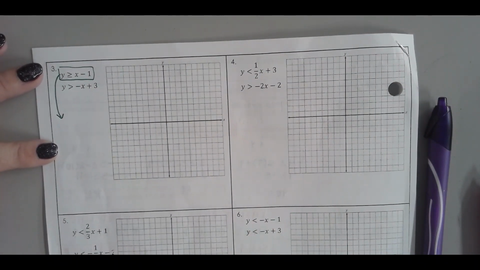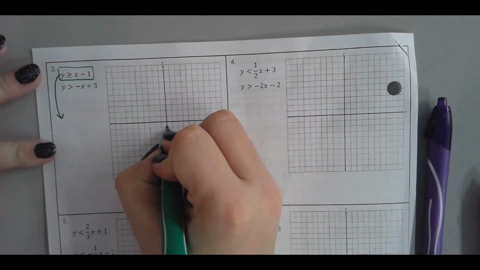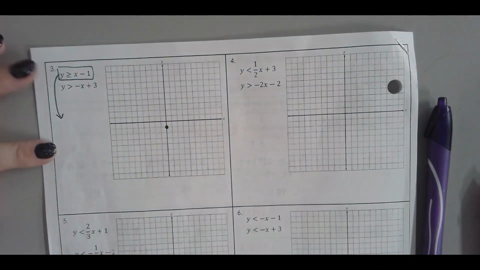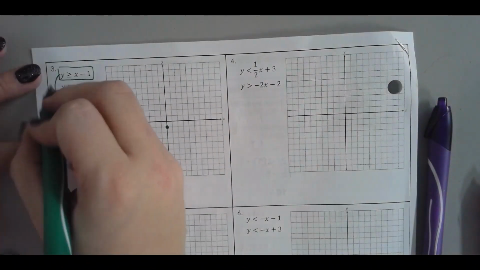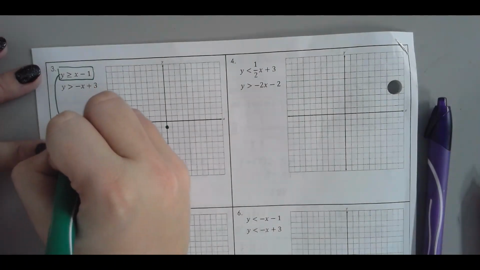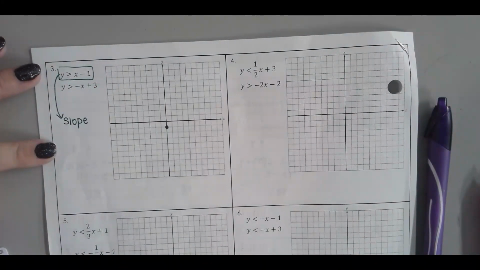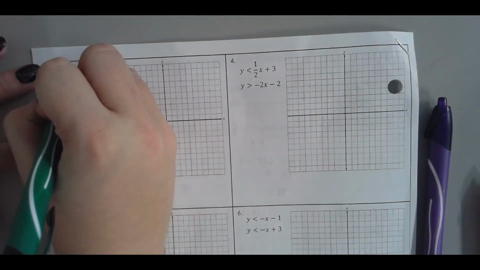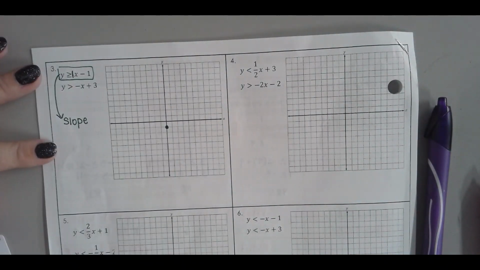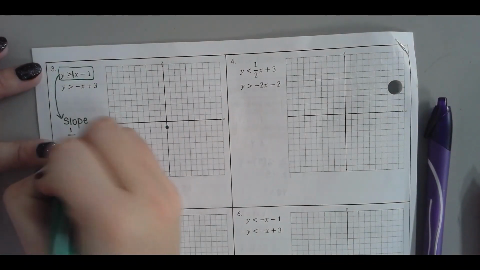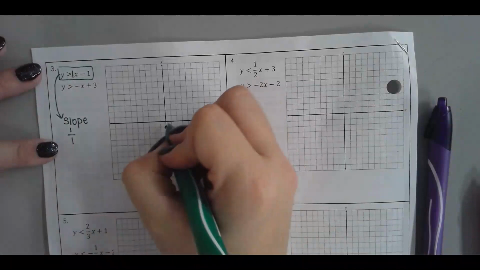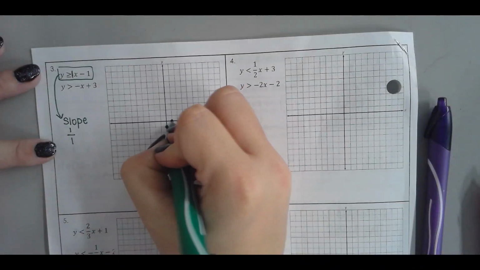It's -1. Put that down there. My slope, there's an imaginary 1 in front of the x. So my slope is 1/1. So up 1, right 1.